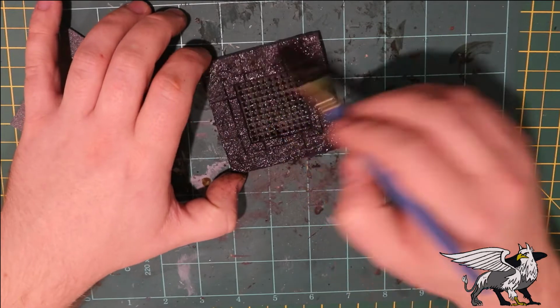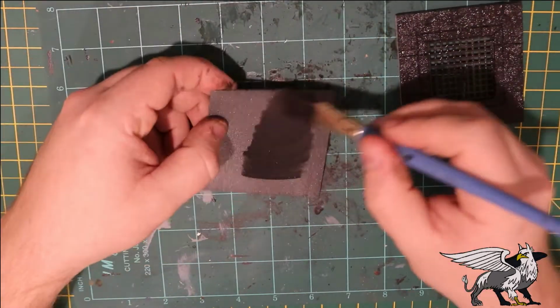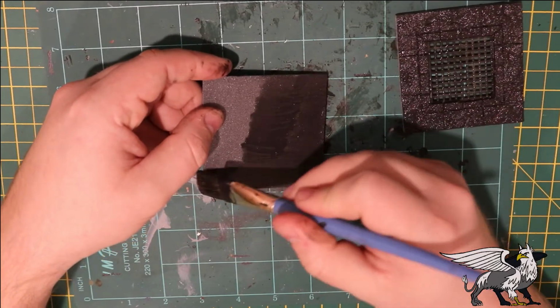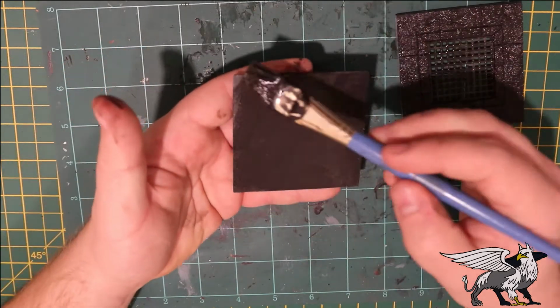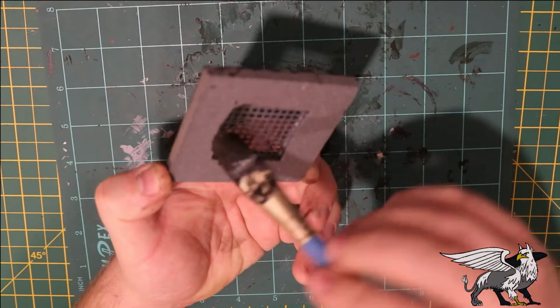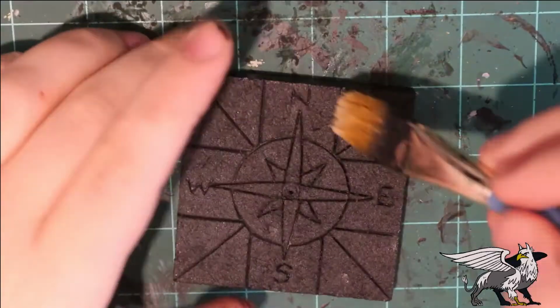granny grating doesn't take any sort of paint or glue very well. I find that it tends to flake off a little bit, but Mod Podge seems to work pretty well in making the paint stick. So definitely worth using Mod Podge black paint acrylic mix.